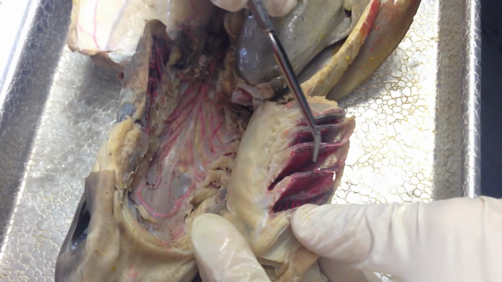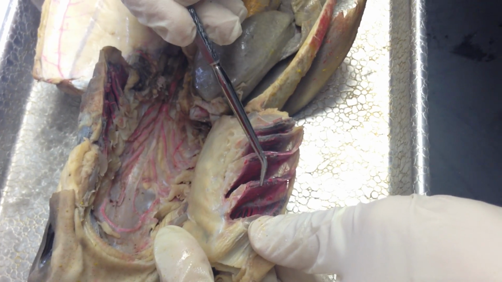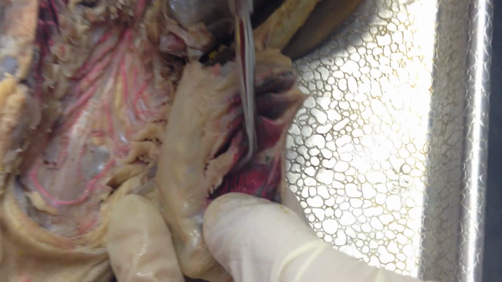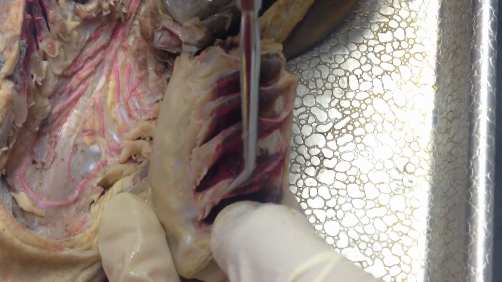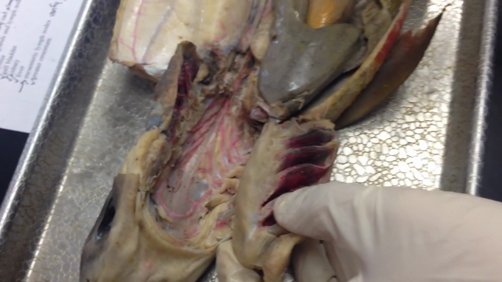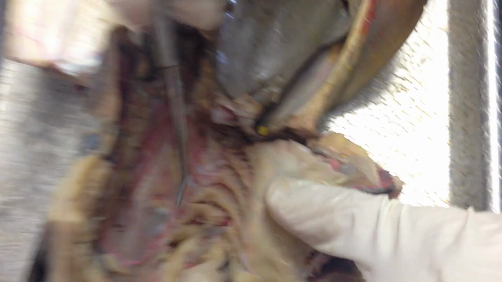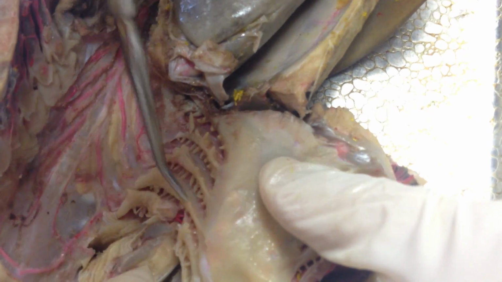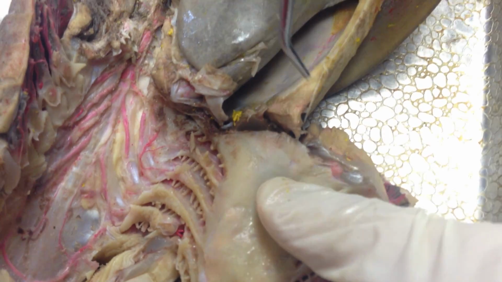The primary lamellae, if you look here, primary lamellae is just the first layer. And the secondary lamellae are all these red lines protruding out. So primary, secondary. And the gill rakers are these inside of the internal gill slits, which are these. And let's stop.